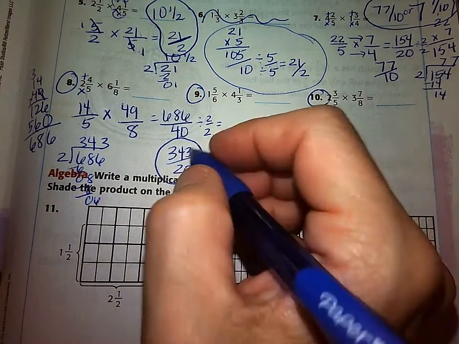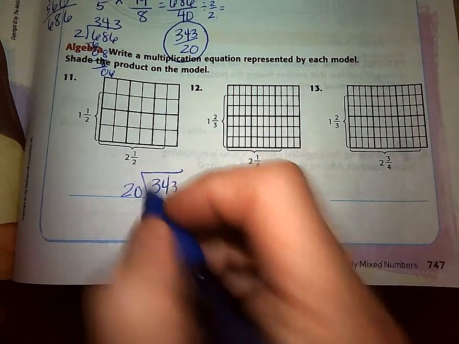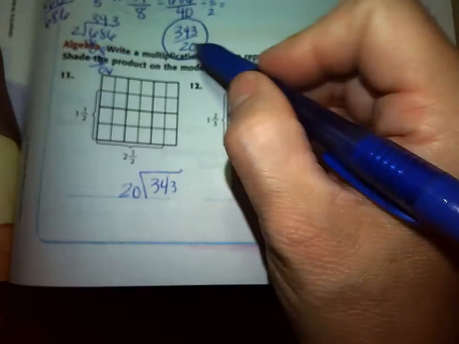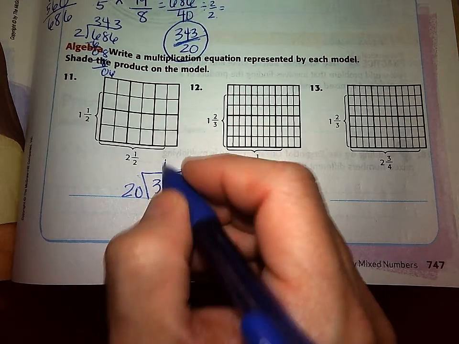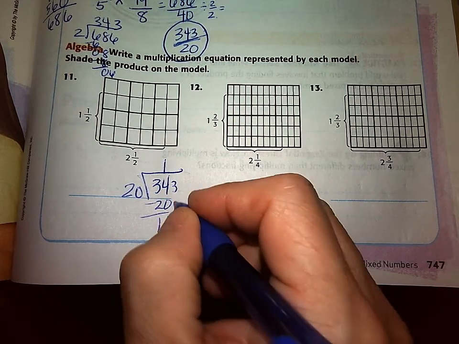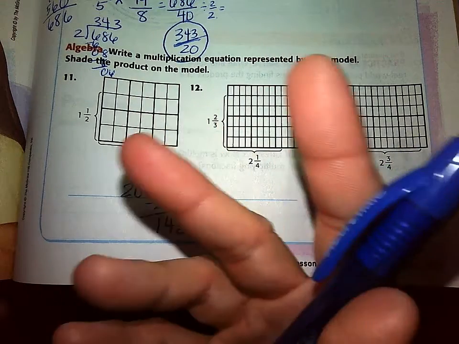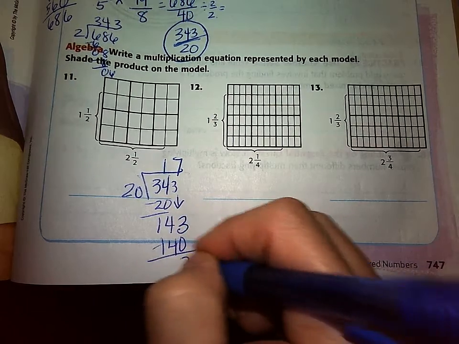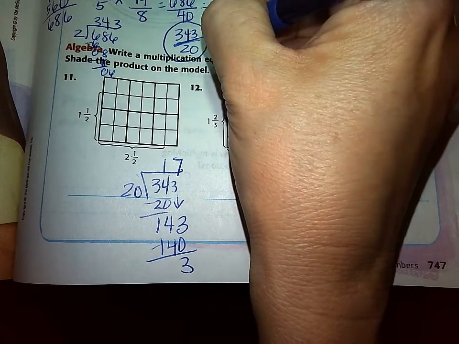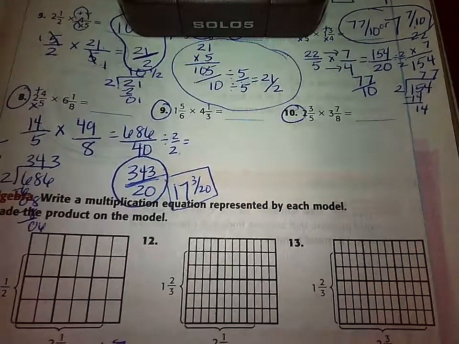If you turned it into a mixed number, just so you can check your work, you would have divided, remember that's 343 divided by 20. So 343 divided by 20. 20, 40, 60, 80, 100, 120, and so on. You would have got 17 3/20. That would have been your mixed number.